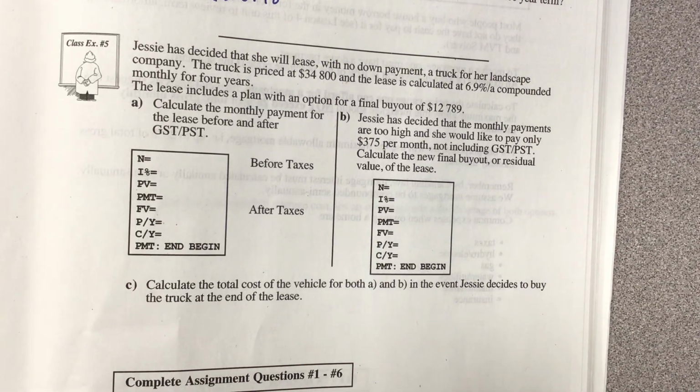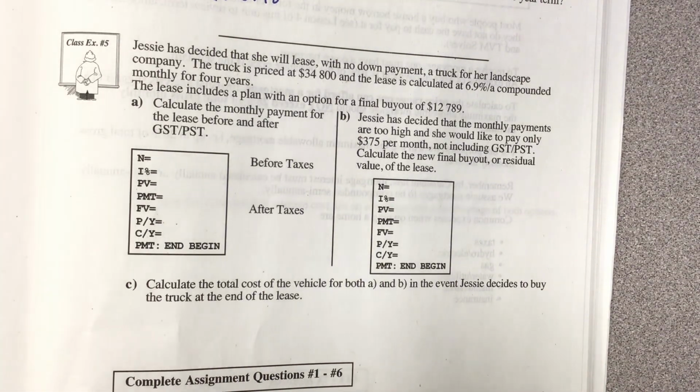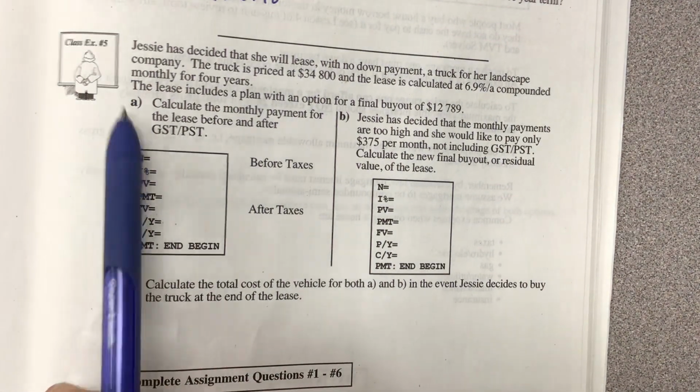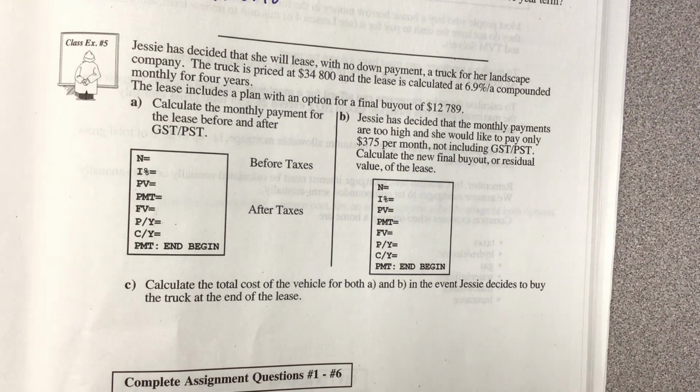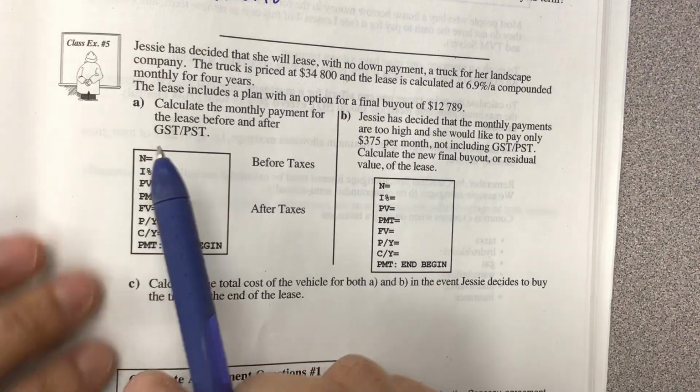All right, welcome back to lesson number 5, and this is part 2 of buying, renting, and leasing. I wanted to finish doing this class example because there are some slight differences in how you use the TVM solver. So let's just jump into it.